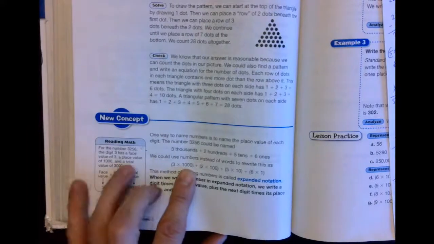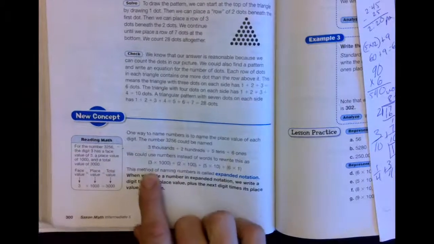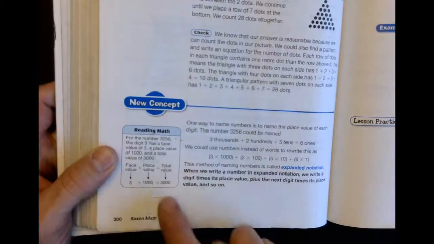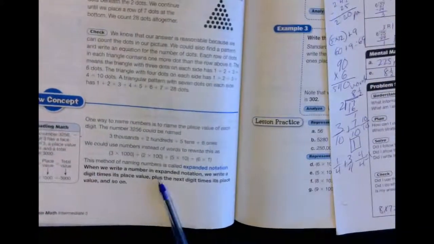So we could use this way to write that. We would have 3 $1,000 bills plus, in parentheses, 2 $100 bills plus, in parentheses, 5 $10 bills plus, in parentheses, 6 $1 bills. This method of naming numbers is called expanded notation. I like to say face, the number you see, times its place. Face times place. And that's what they told us down here. Face value times place value gives you the total.